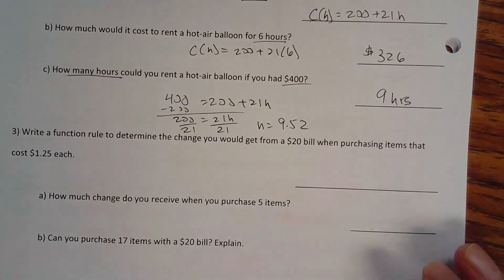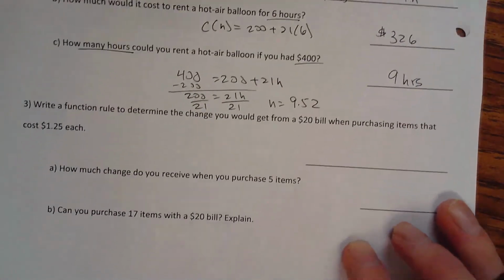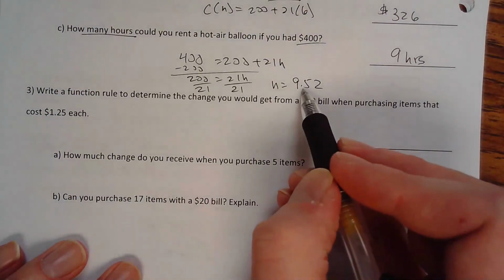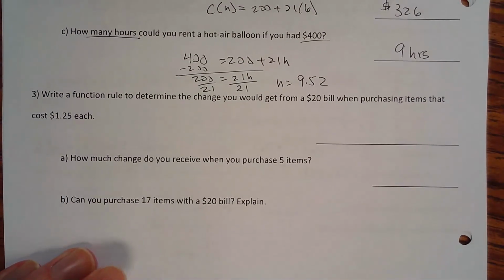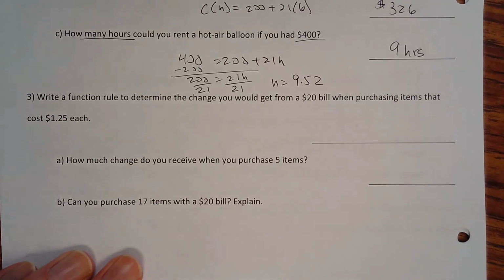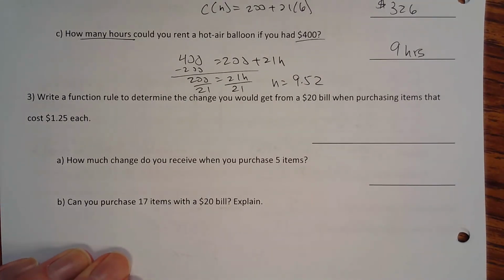Okay, so make sure you check the validity of your answer and round correctly. This would say round up, but in this real life situation, I can't round up. Write a function for the change you get from a $20 bill when purchasing items that cost $1.25 each.